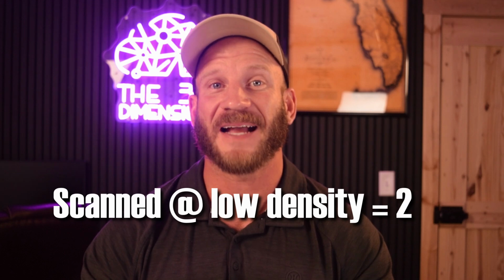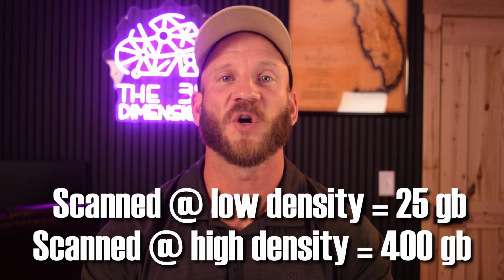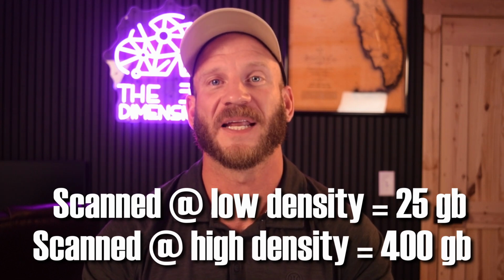Besides the cost of data storage, arguably the bigger issue of raw data file size is file transfer time. The difference in file size for an equal number of scans between the high and low setting is about 16x. So for example, if I performed a day of scanning with the low density setting without imagery, I could end up with a file size of say 25 gigabytes, but if I scanned the exact same site with the same setups under the high density setting, I could be looking at a file size of 400 gigabytes.